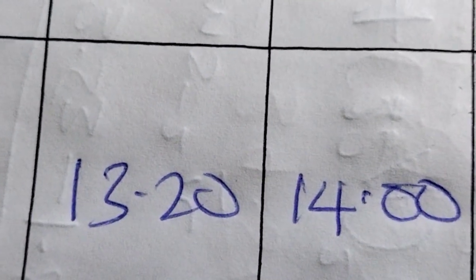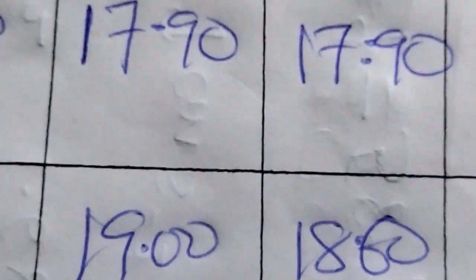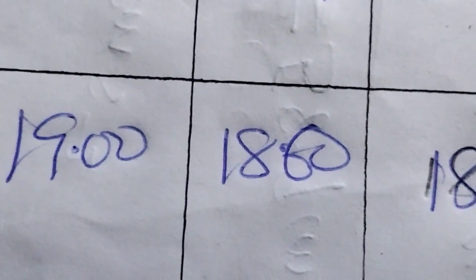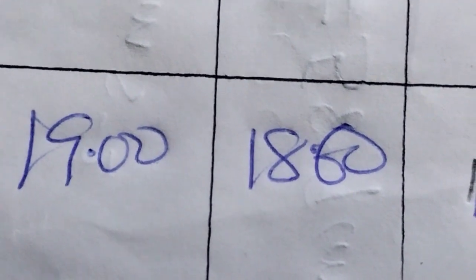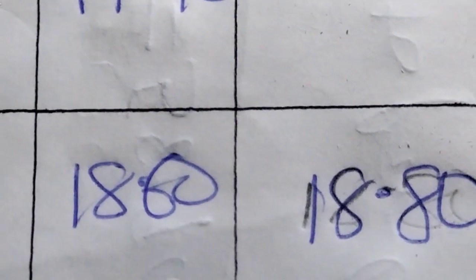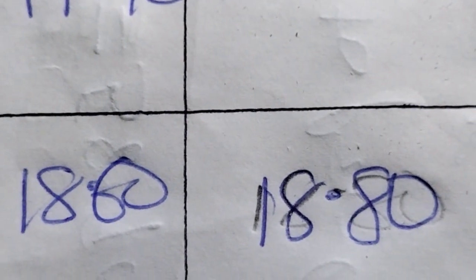Using the 90 gram mass set into 10 vertical oscillations, we got 13.20 and 14.0. Adding the two, taking the average, we have 13.60. Then the 110 gram mass, 17.90 for the first one, coincidence, 17.90, average 17.90. The 130 gram mass, when set into 10 vertical oscillations, gave us 19.00 for the first time, and then 18.60 for the second time, averaging giving us 18.80.